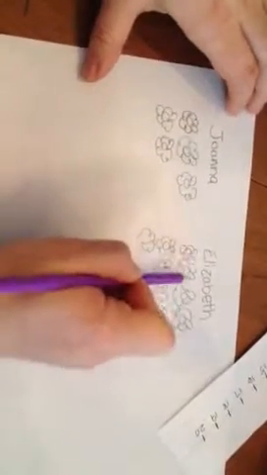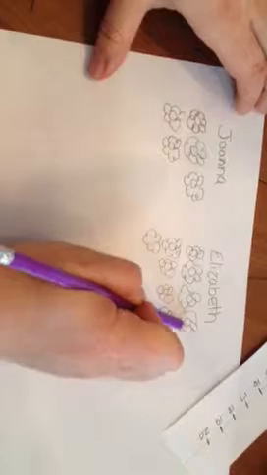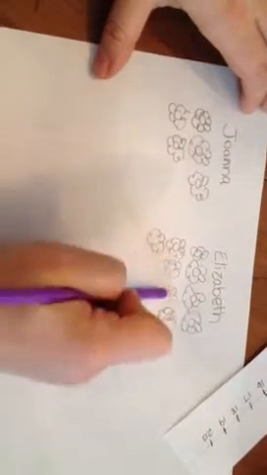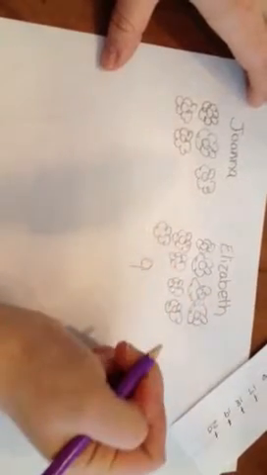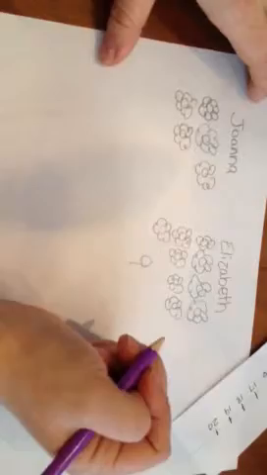So let's count Elizabeth's in total. She has 1, 2, 3, 4, 5, 6, 7, 8, 9. So Elizabeth has 9 flowers and Joanna has 5 flowers.